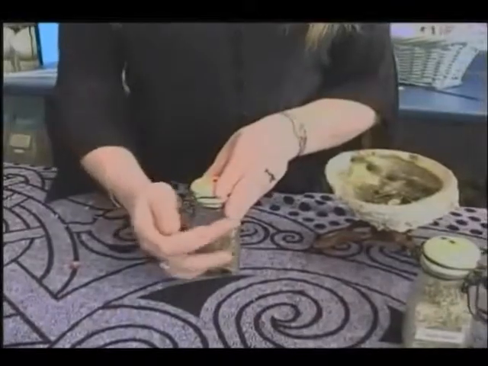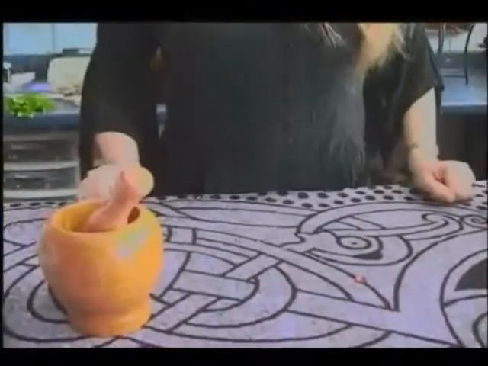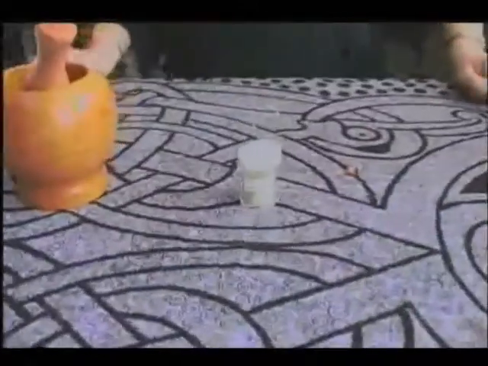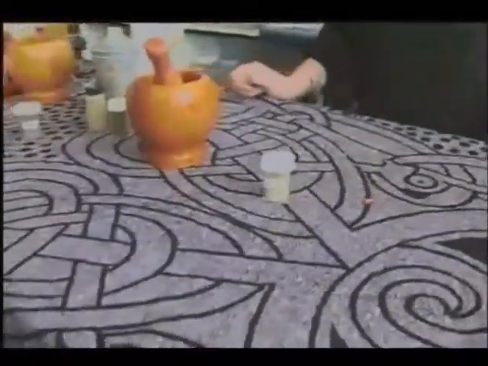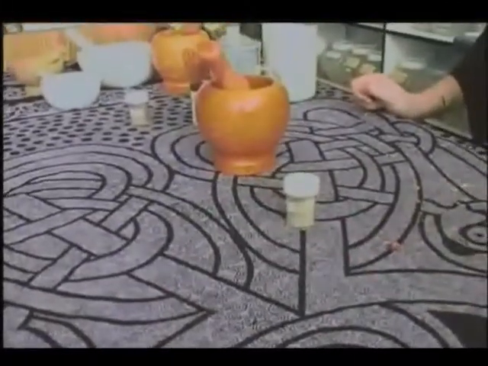Now by doing this, you will ensure that your herbs will stay fresh for roughly around 6 months. After that, try and turn them into some type of incense like we have done here with Earth's Bounty. What we do here is take the herbs that we have left, mortar and pestle them, bless them, and turn them into an incense that will last us for the next year to come.